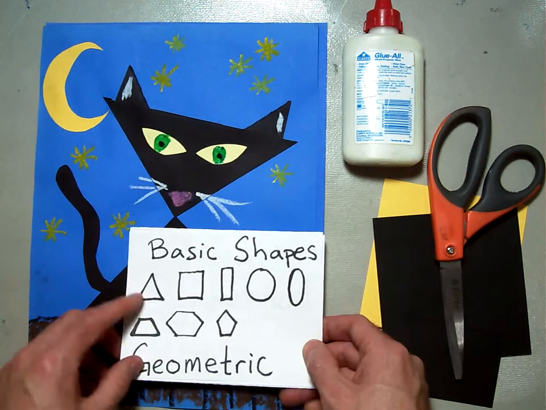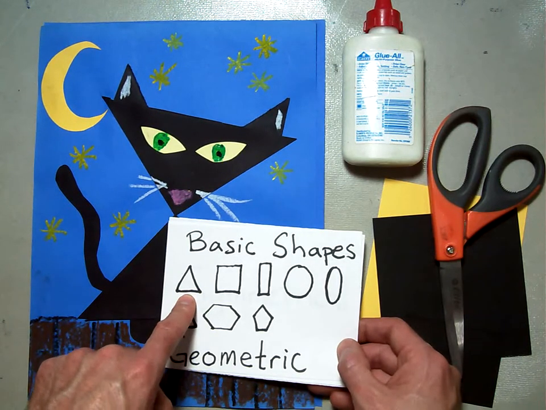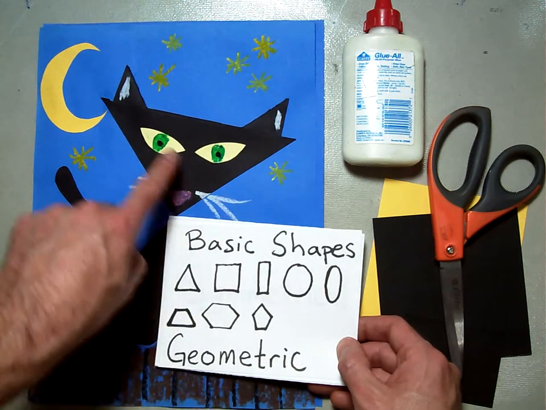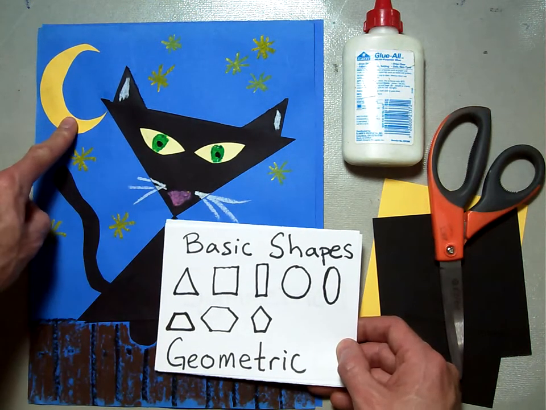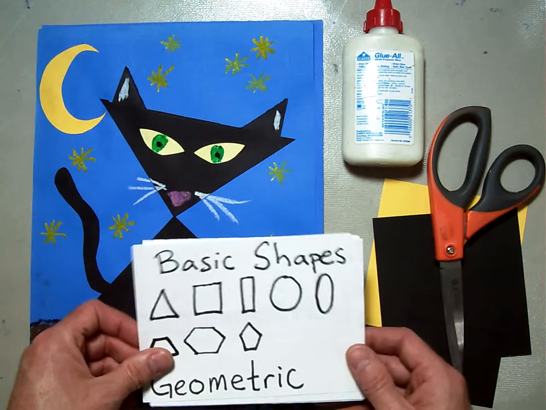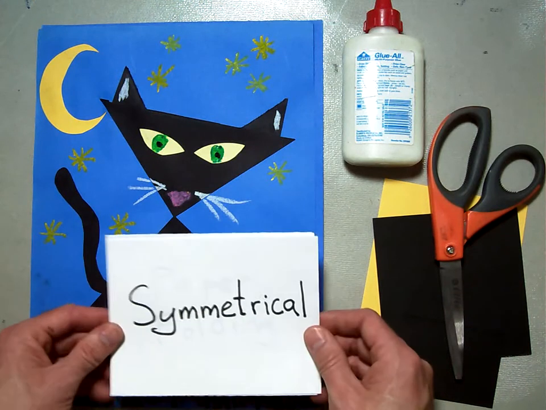Also, we're reminding ourselves of the basic shapes. We're going to be using the triangle today for most of our picture, and we're also going to be using some oval-like shapes for the eyes. And then we're getting into this other one over here, which is not a basic shape, but it's just a shape, and it's pretty recognizable, the moon, right? And then we're going to learn a new one today.